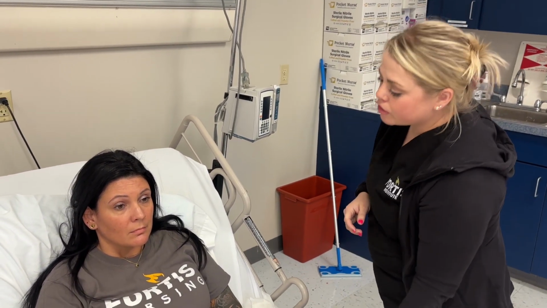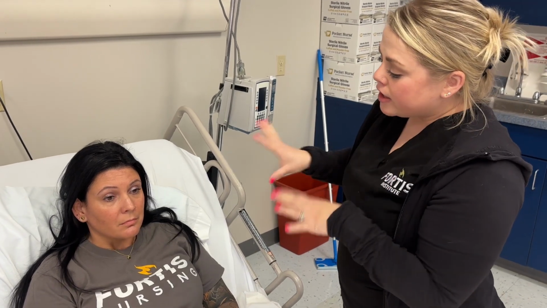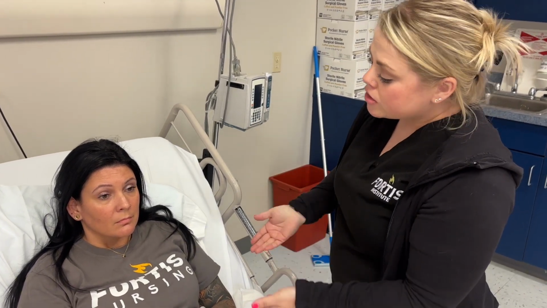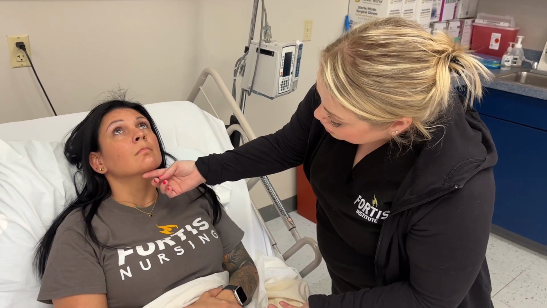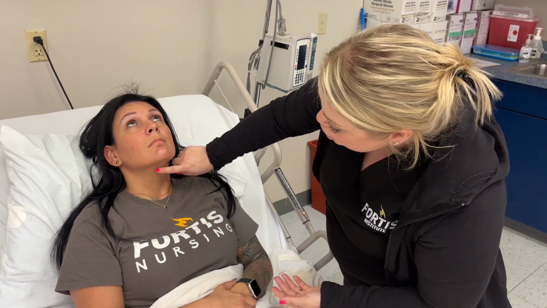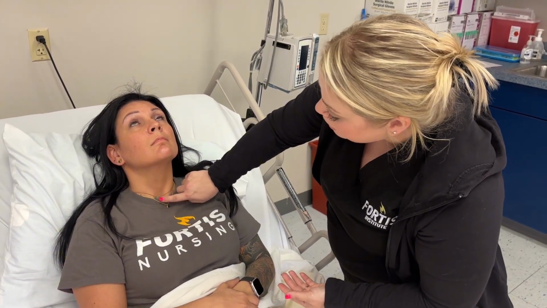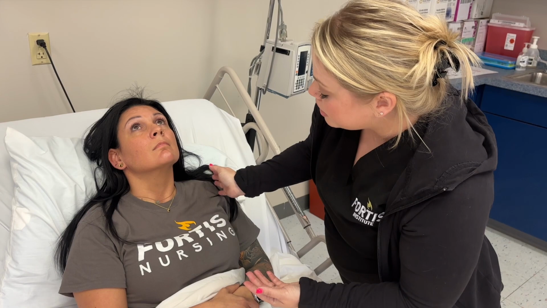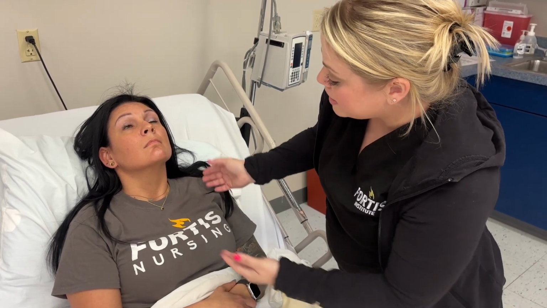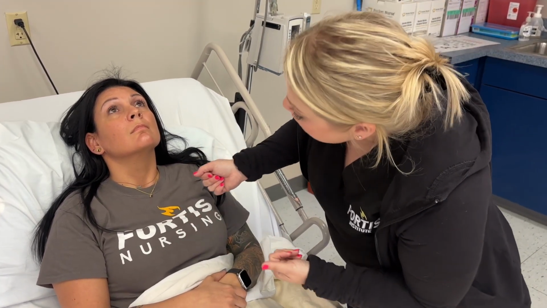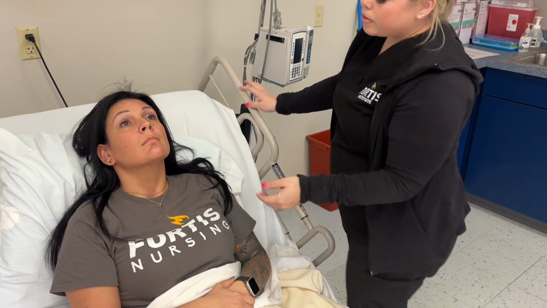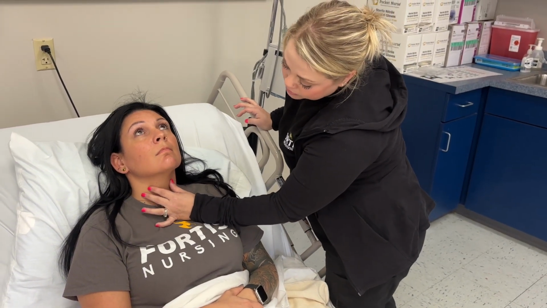And next is going to be the throat. So I've already assessed the back of the throat, or her pharynx. I also do want to look at her external neck. So I should see her trachea here, which should be midline. I don't want to see any kind of bulges, no deviations. The neck should appear symmetrical. And then also I'm going to palpate for her thyroid just very lightly.